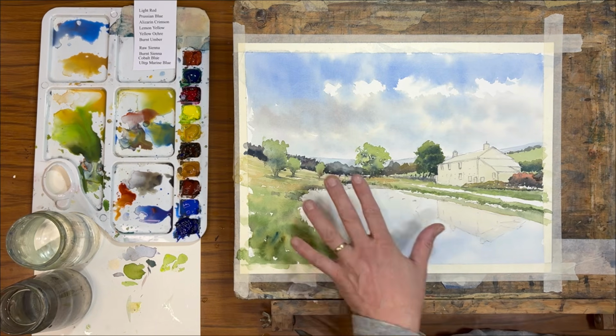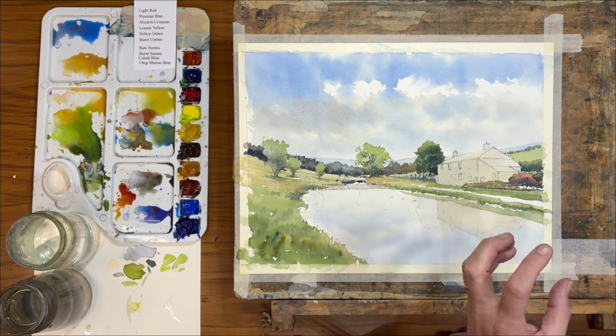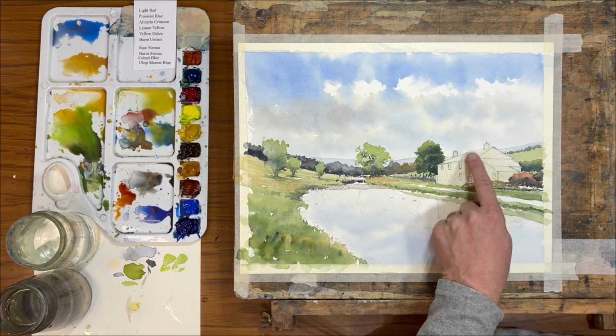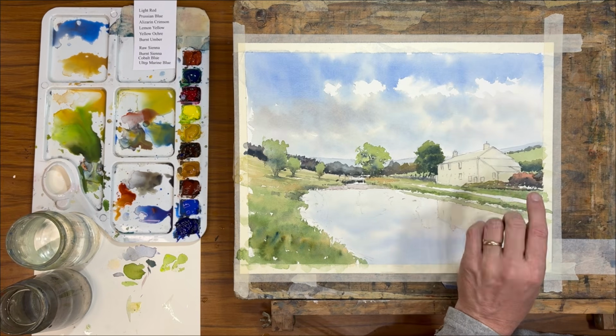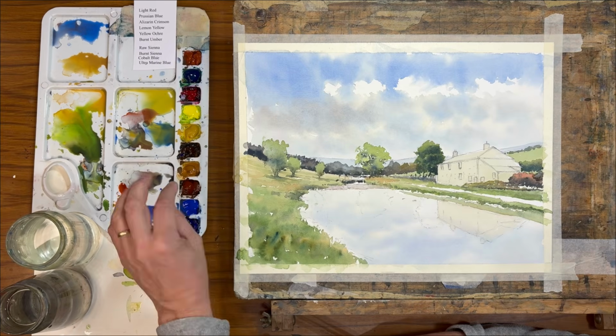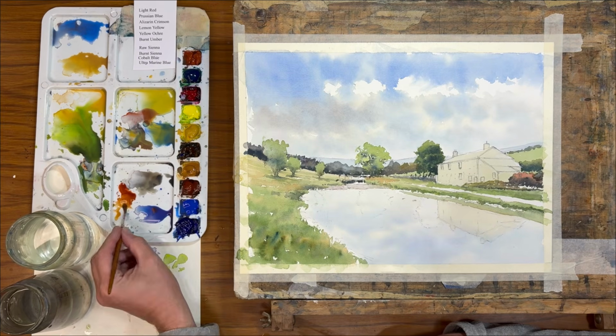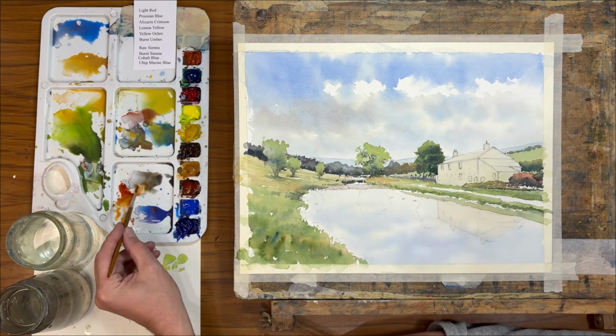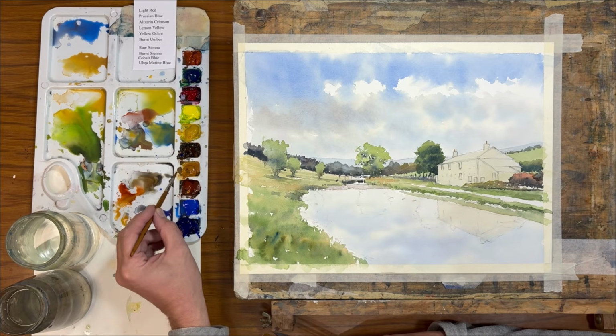Okay, so now we're going to concentrate on the cottage. I'm going to work from the top to the bottom, with the front face being the last piece to be done. At the top, I'm going to start with the chimneys, which is going to be burnt sienna, just to get that nice rich redness. And then I'm going to put the chimney breasts, which are going to be cobalt blue and raw sienna. After I drop that in and let that soak, I'm then going to deal with the roof.